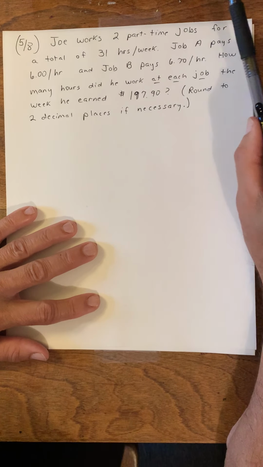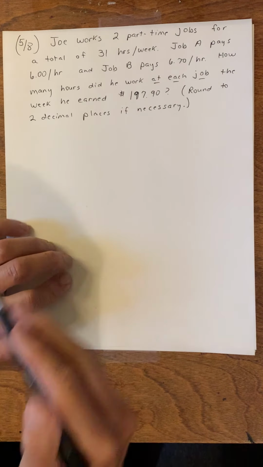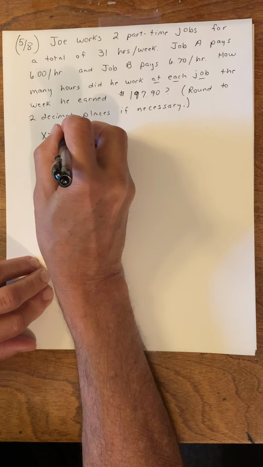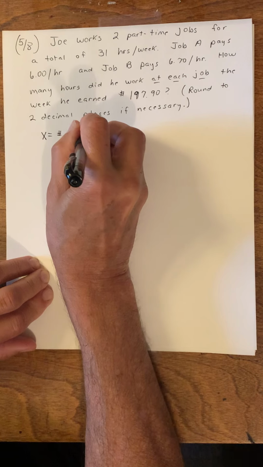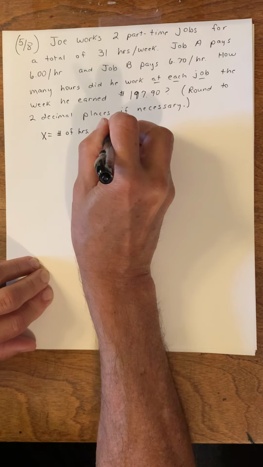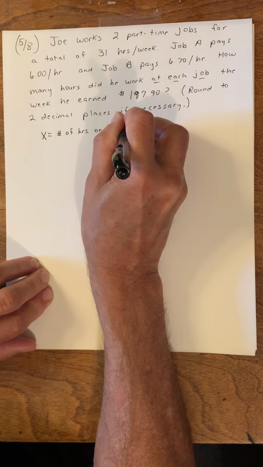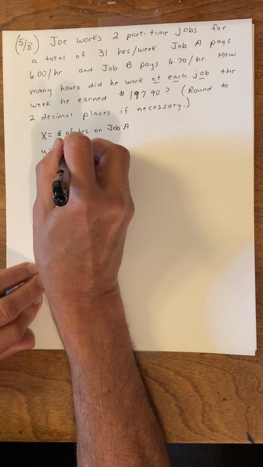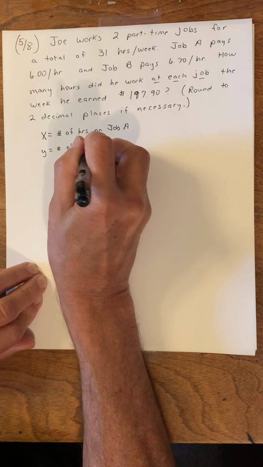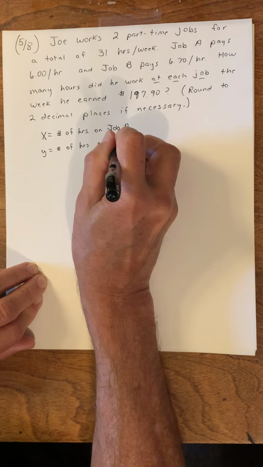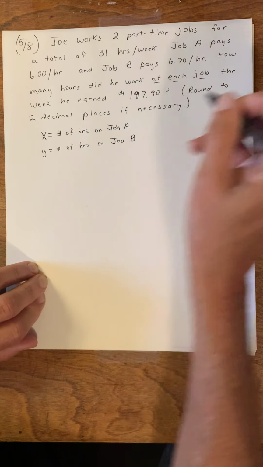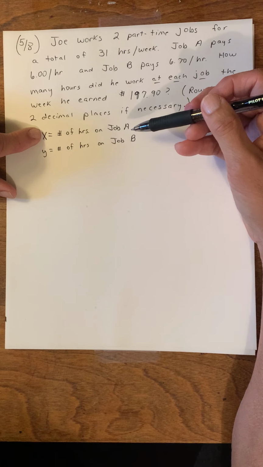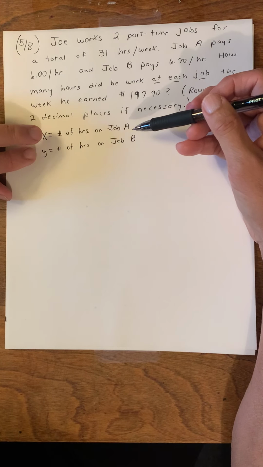So the first thing we're going to do is give ourselves some variables. X is the number of hours on job A, the first job. And of course, Y is going to be the number of hours on job B. Now notice, this is the number of hours he works at the first one, the number of hours he works at the second one.